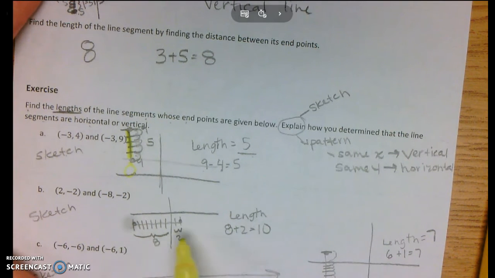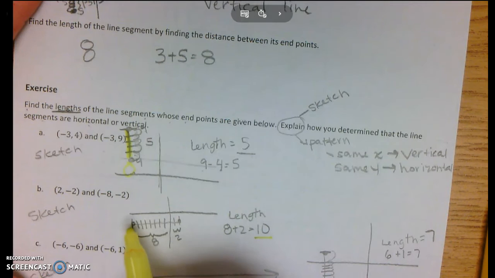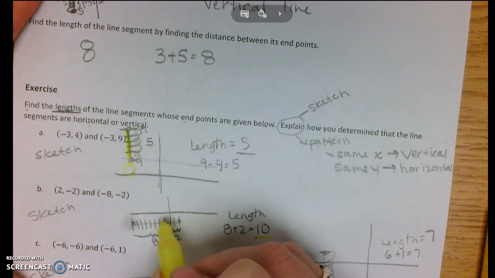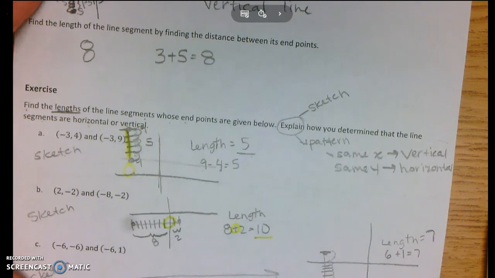For number 2, we have a horizontal line. And the length should have been 10. Method 1, you simply counted from -8 to 2. That would be 8 hops, 2 more, 10. For method 2, you would have done the absolute value of 8, and since it crosses here and makes that plus sign, you would have added the values, 8 and 2 together, to get 10.